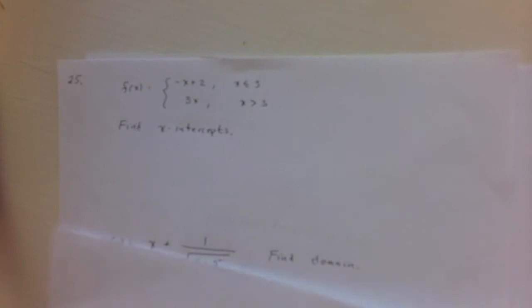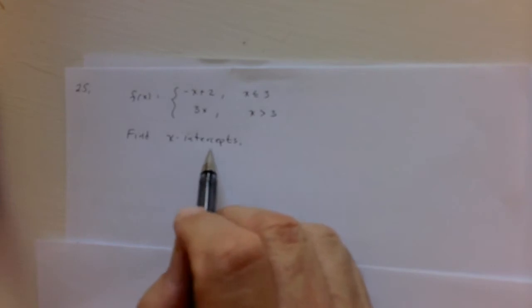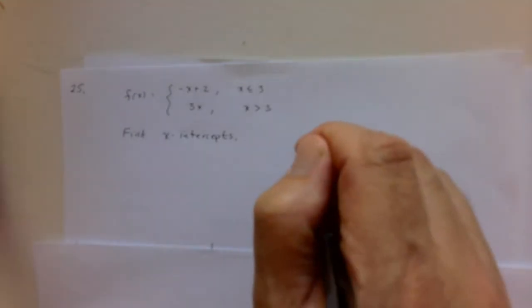Now let's go to problem 25. This was a piecewise defined function where we ask you to find the x-intercepts. To find the x-intercept, we usually say, okay, set y equals 0. Well, y is going to be f of x. So we set f of x equals 0.